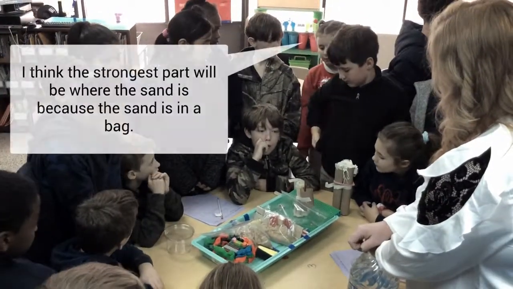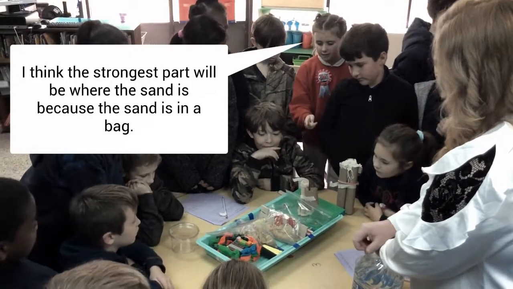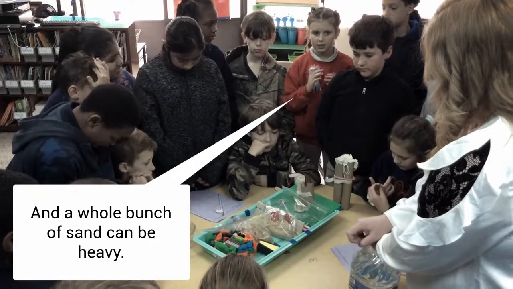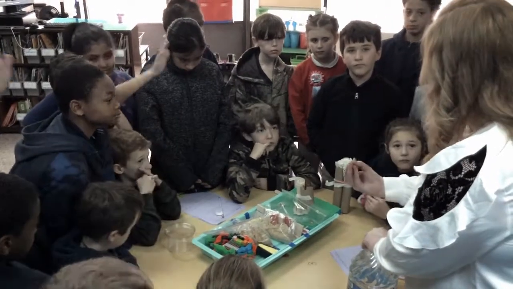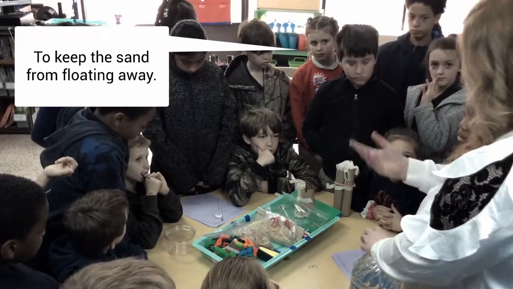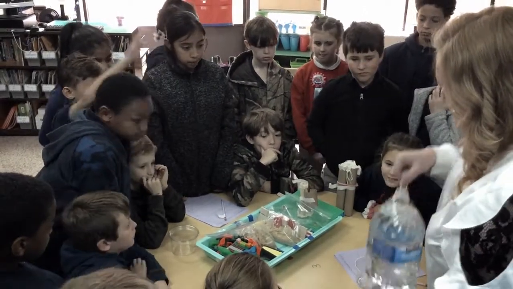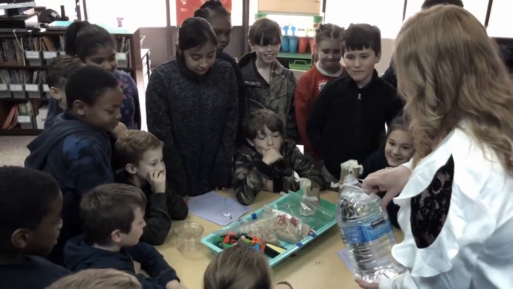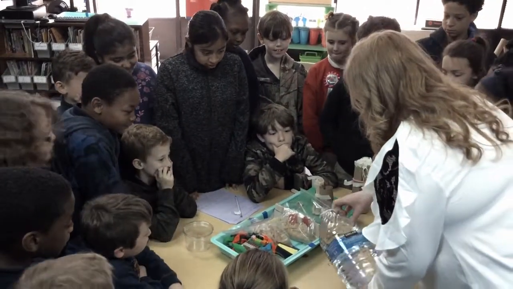I think the strongest part will be where the sand is, because the sand's in a bag, and a whole bunch of sand could be heavy. It could be heavy, and what's the purpose of the bag? To keep the sand from floating away. Awesome. Okay, so let's test it out. You ready? Hurricane time. I can't watch.